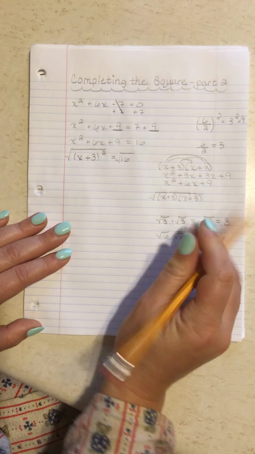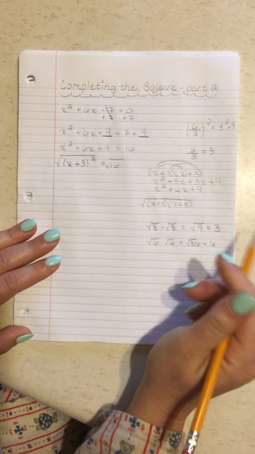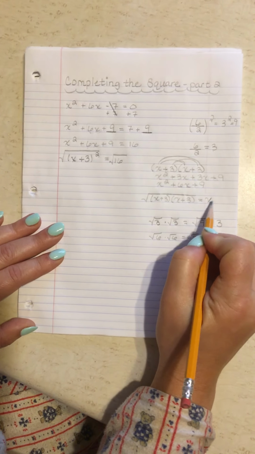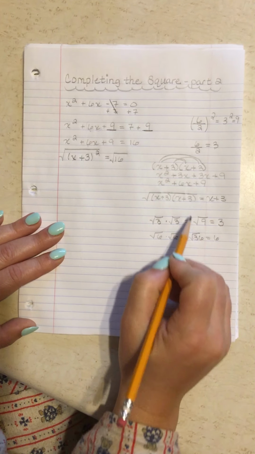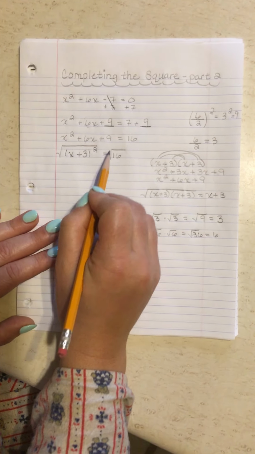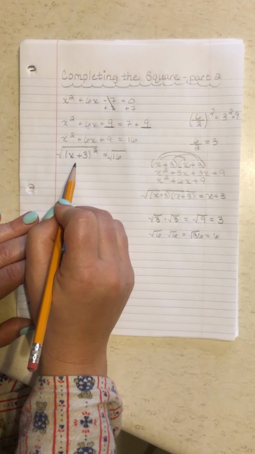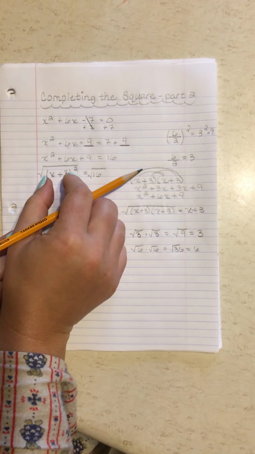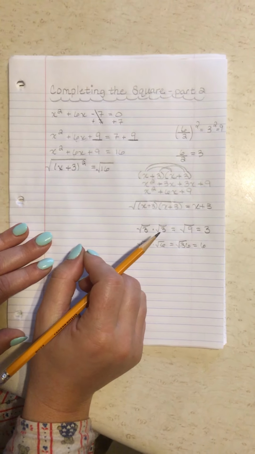So let's think about this one. We have x plus 3, that whole term, times x plus 3. Wouldn't that just become x plus 3? The same rule applies here. That's why we're taking the square root of both sides, and we're left with just x plus 3. So basically whatever is under the radical just comes out.